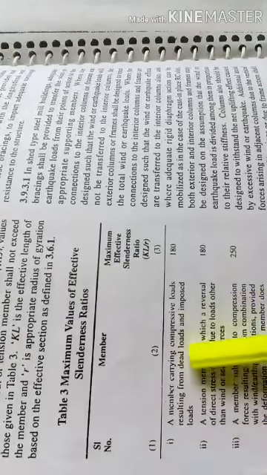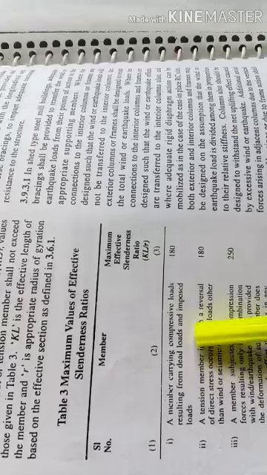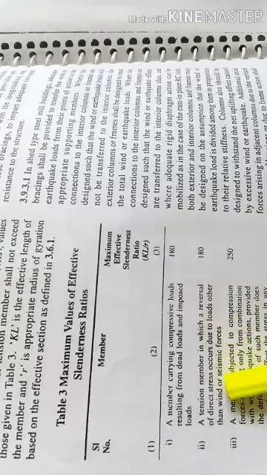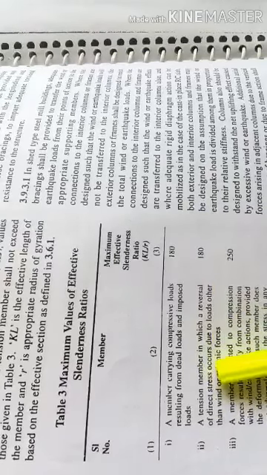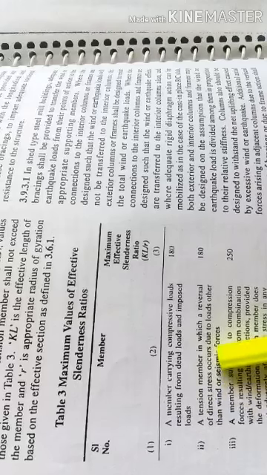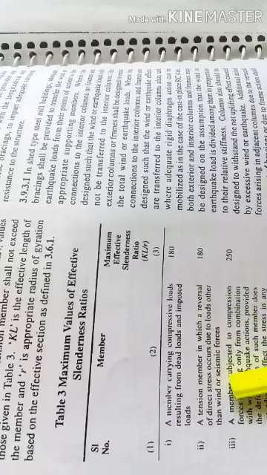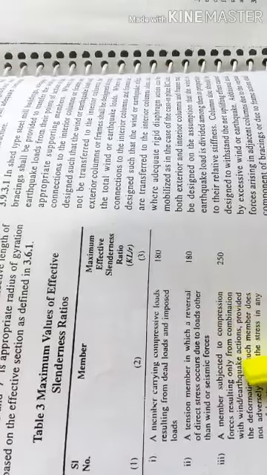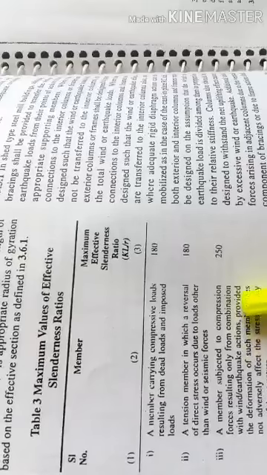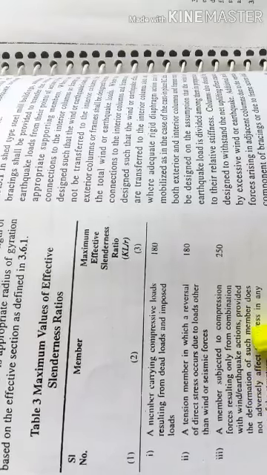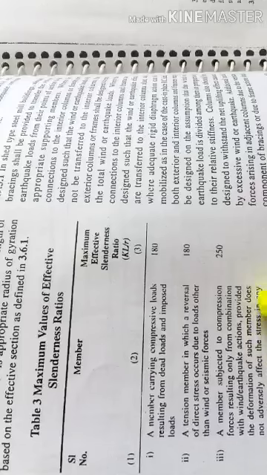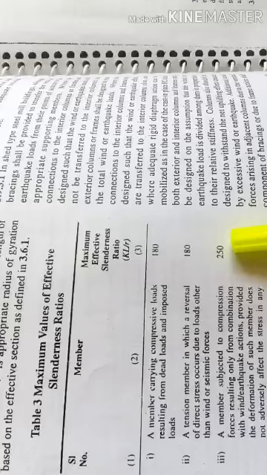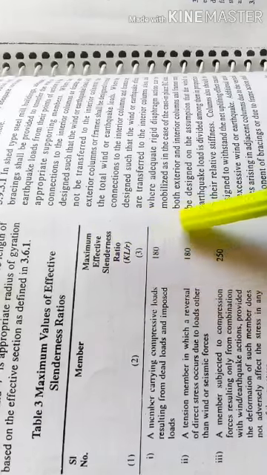Here, for a member carrying compressive loads resulting from dead loads and imposed loads, the maximum effective slenderness ratio should be 180. A tension member in which a reversal of direct stress occurs due to loads other than wind or seismic forces, 180. A member subjected to compression forces resulting only from a combination with wind or earthquake actions, provided the deformation of such member does not adversely affect the stress in any part of the structure, that is 250. Likewise the slenderness ratios are given here.